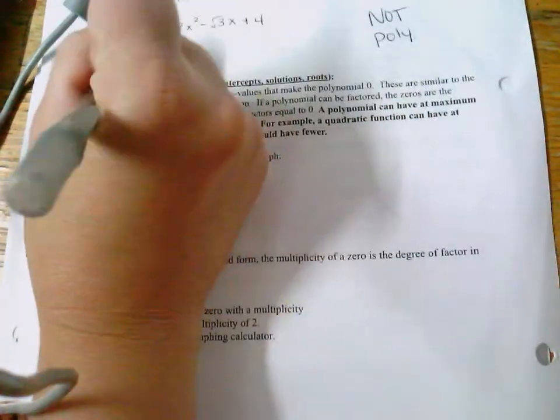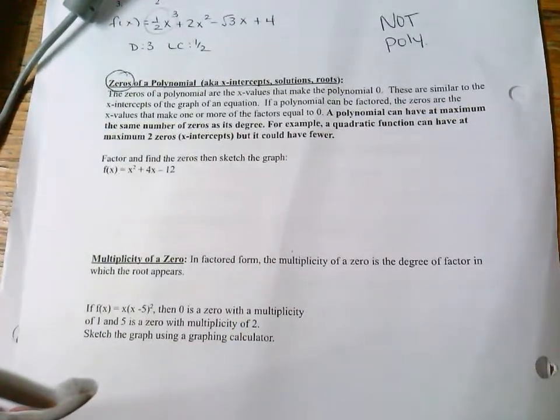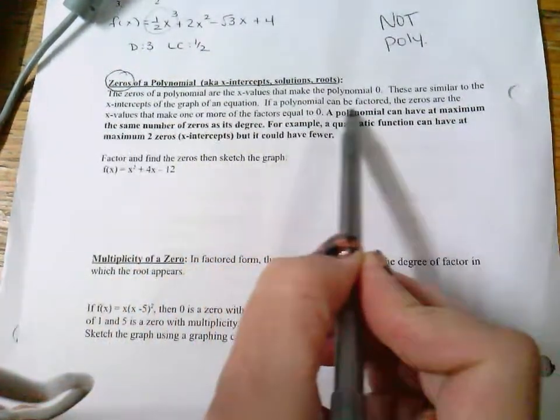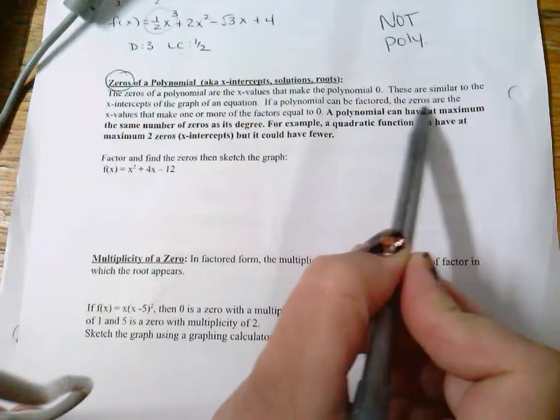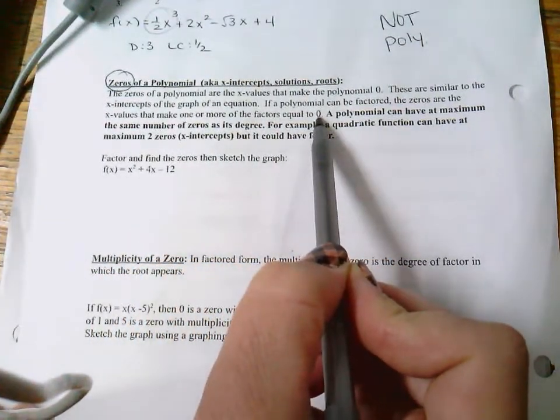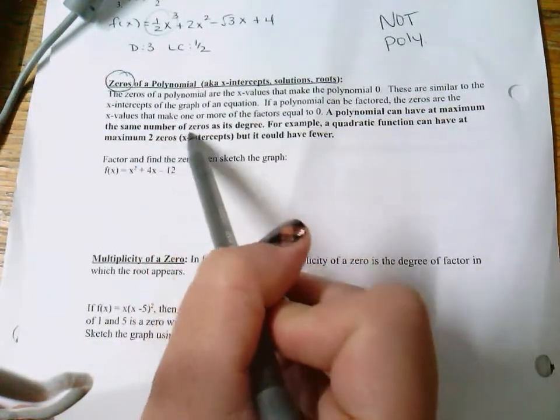All right, so now the term zeros refers to x-intercepts, and they're whatever x values make the polynomial zero. If a polynomial can be factored, the zeros are the x values that make one or more of the factors equal to zero. A polynomial can have at maximum the same number of zeros as its degree.